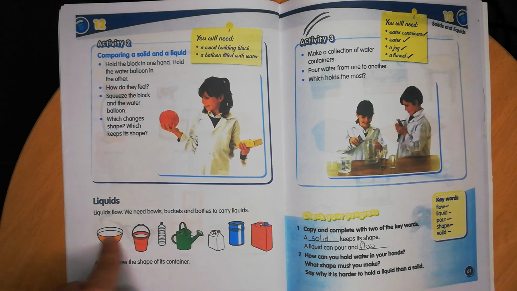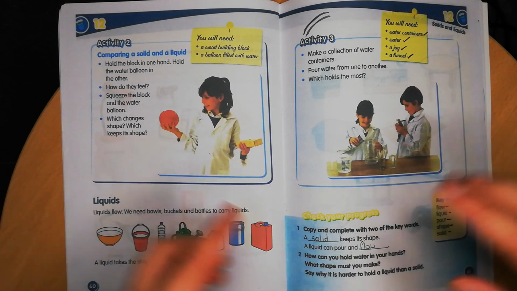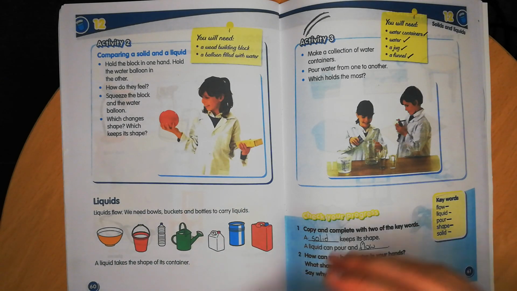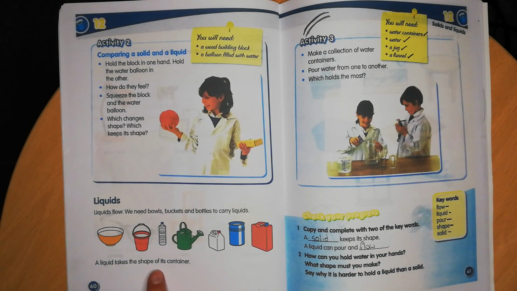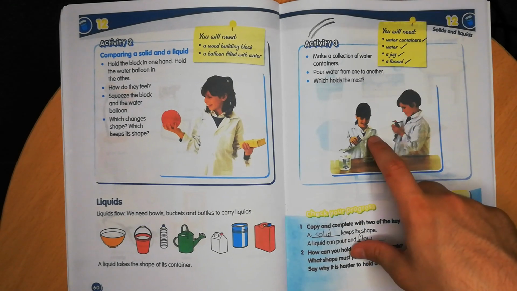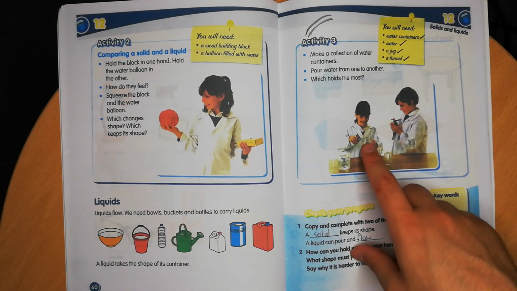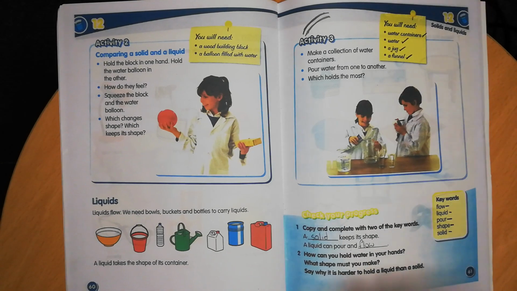So the water changes shape to match whatever its container shape is. Okay, so a liquid takes the shape of its container. We did that here, and we saw that water changes shape based on what's containing it. A solid keeps its shape, a liquid can pour and flow.